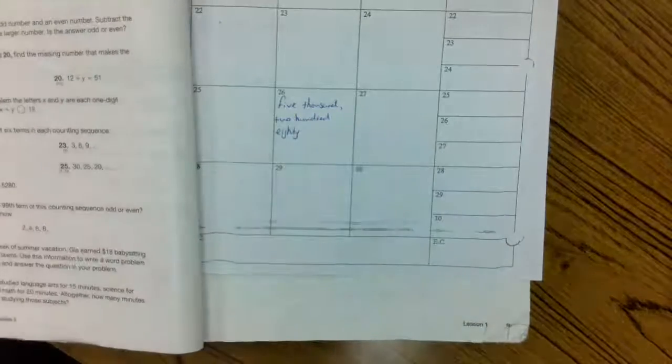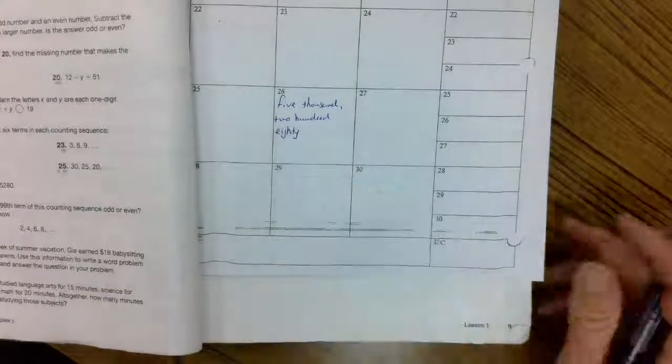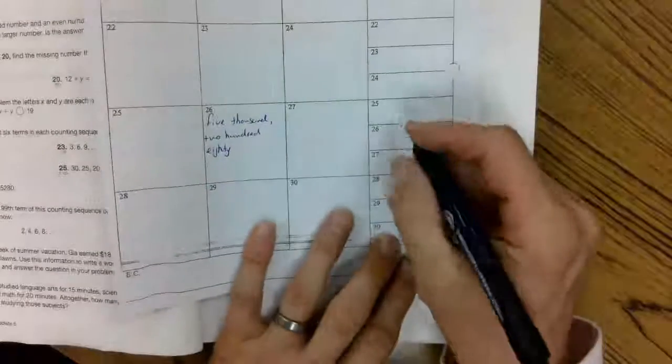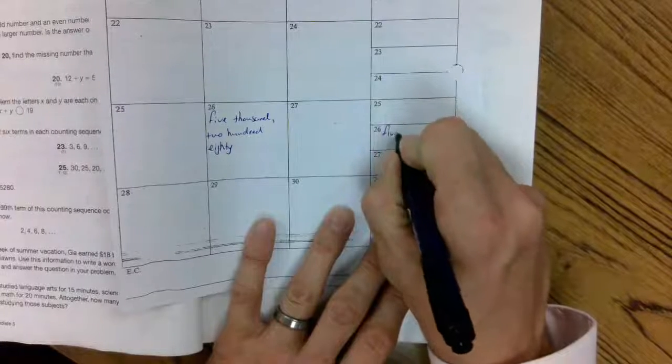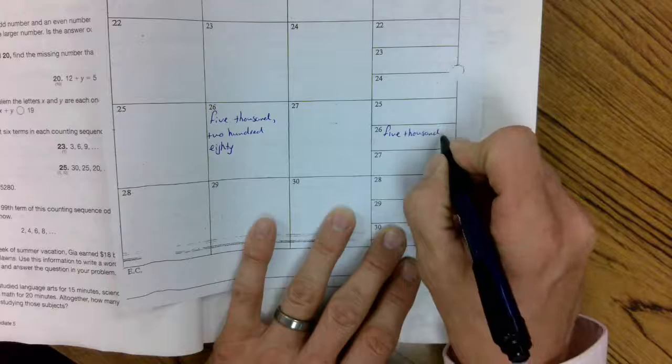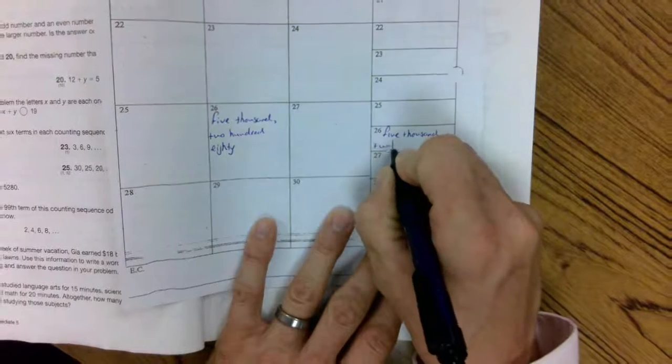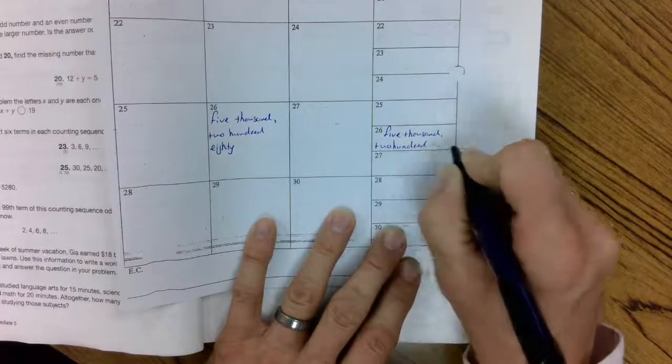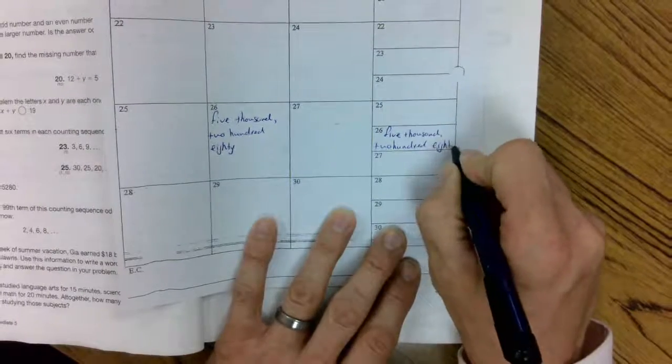I was going to say dollars, but there's no dollars there. 5,280. Now, I actually think I can fit that in my box, so I'm going to write nice and neat. 5,280.